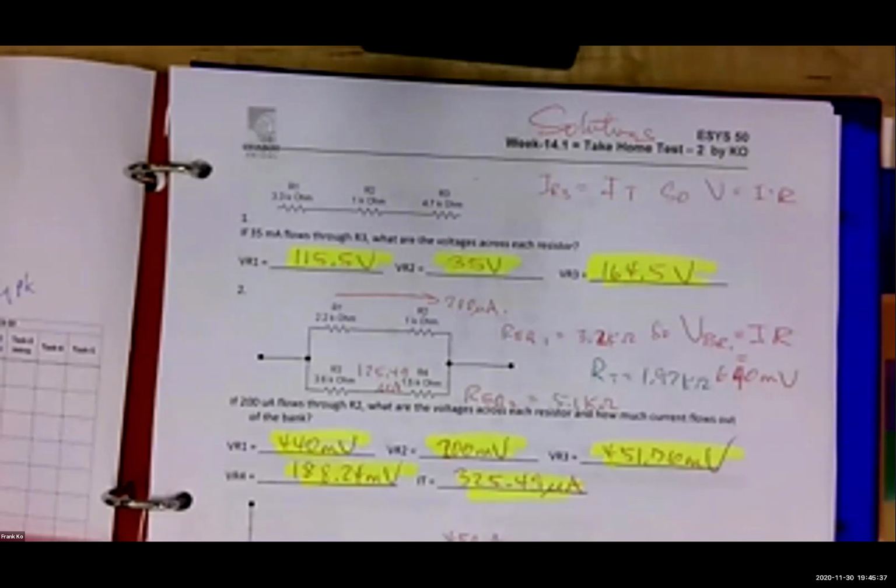Take a look at number 2 on take-home test number 2. Some of you had some challenges on the second branch. The third circuit, most people were able to get just fine. But the second circuit, there were some challenges. So let me help you through that, when this can stabilize, and it will in a moment.